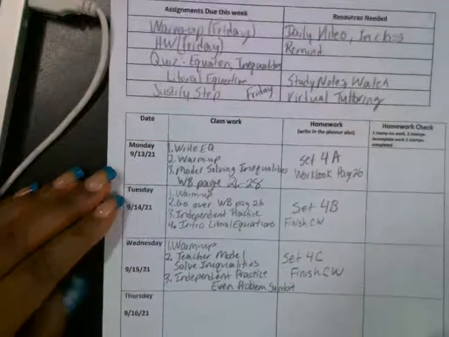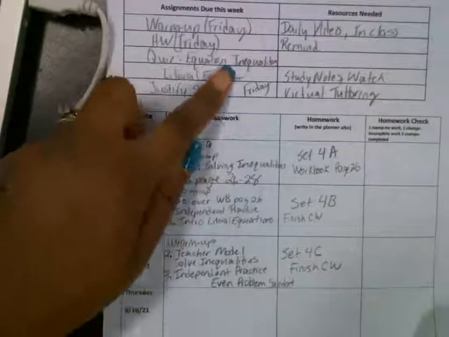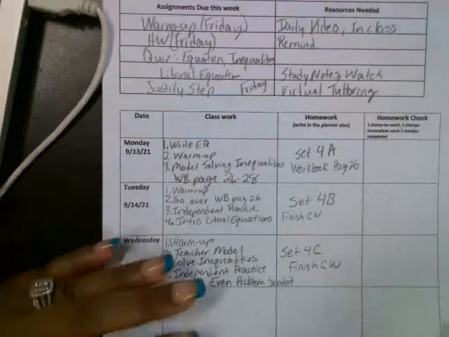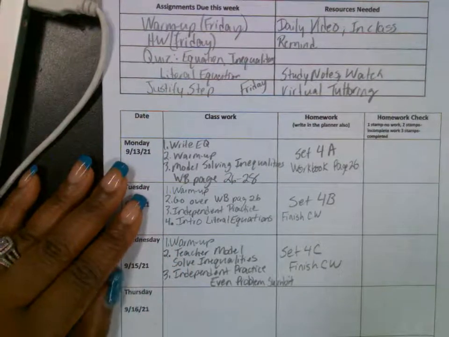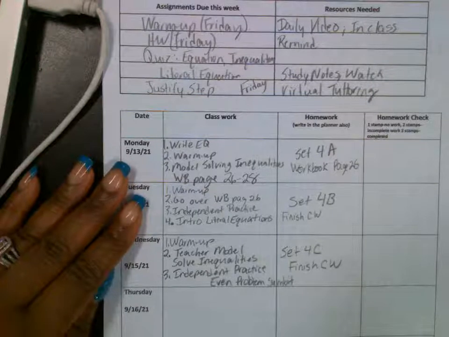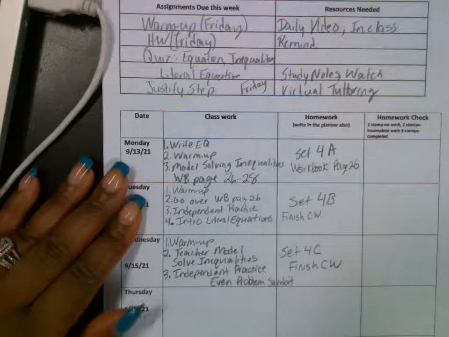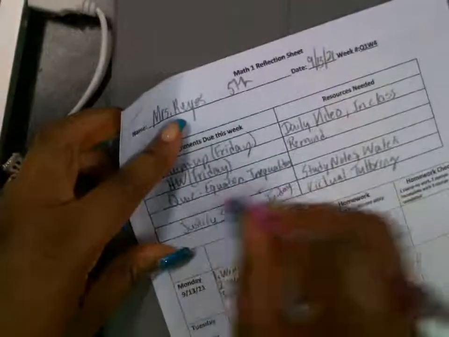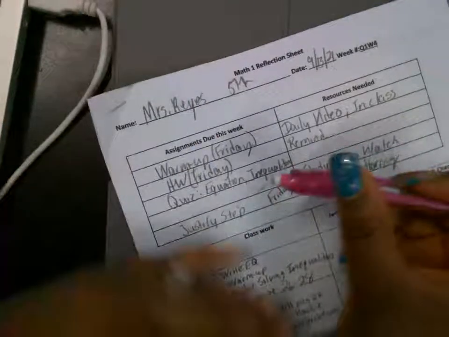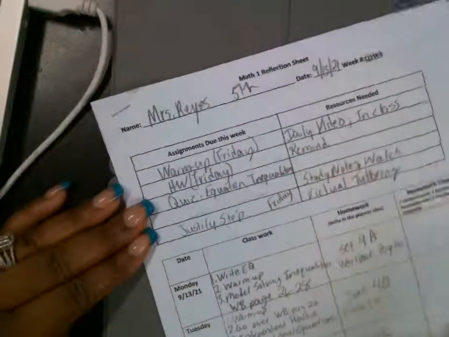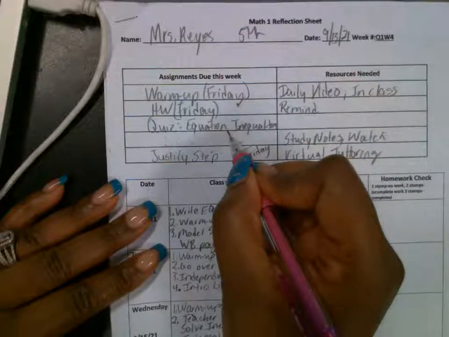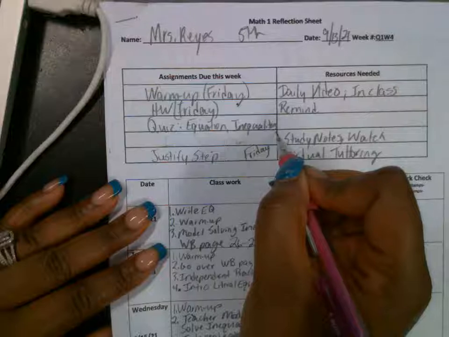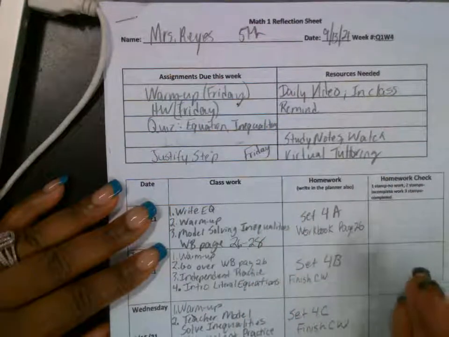All right, couple things. The quiz, I separated the quiz into two different parts. We're not going to have time for me to really do literal equations because you're still struggling with inequalities. So I'm spending another day on inequalities because of that. Up here at the top, I'm erasing literal, and I'll start that next week. We're just not ready for it. So tomorrow I'm going to give you a short quiz on equations. And then on Friday, I'm giving you a short quiz on inequalities, just breaking it up.